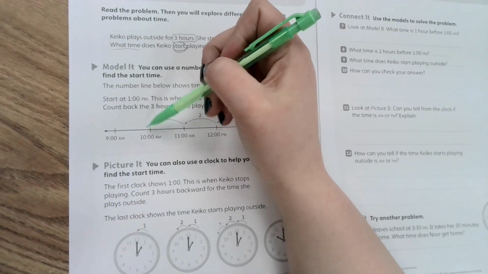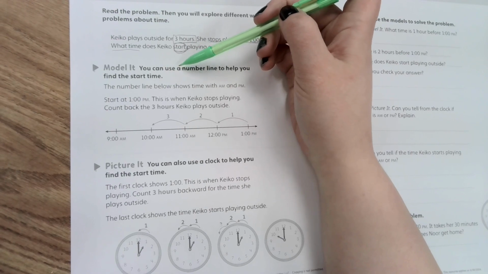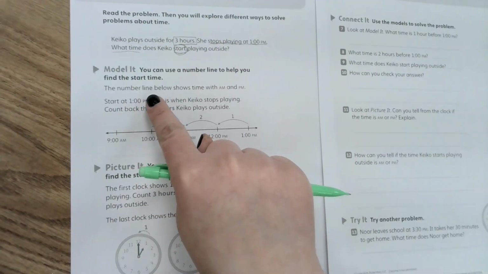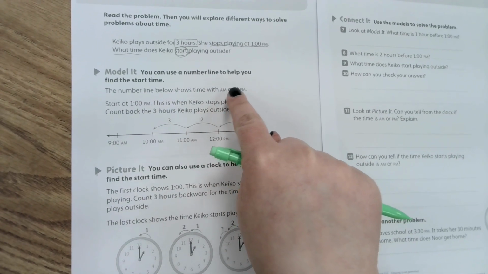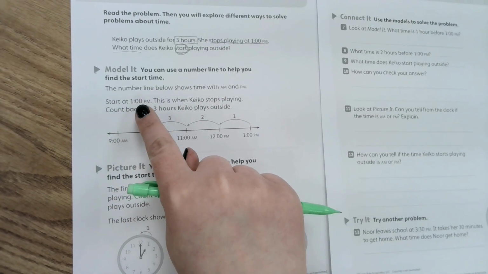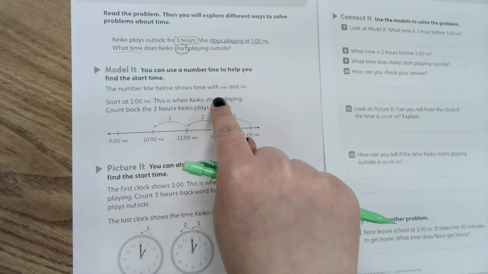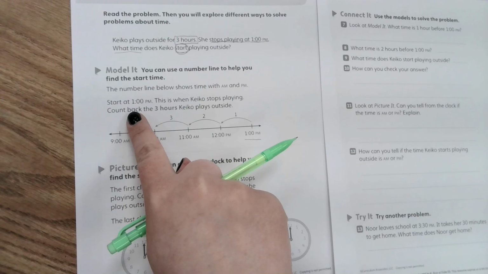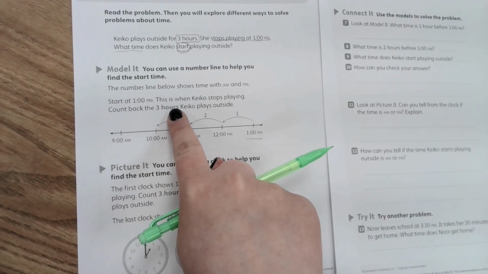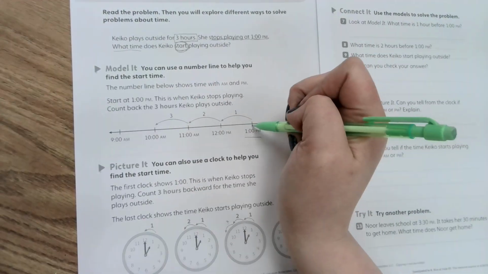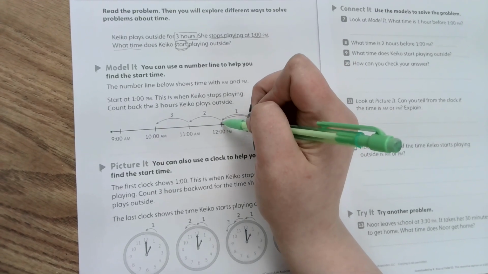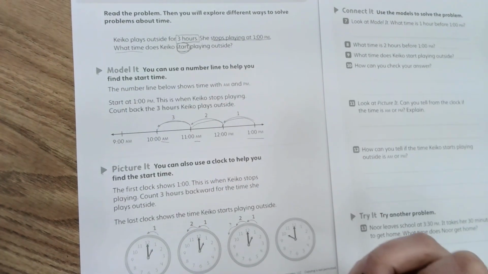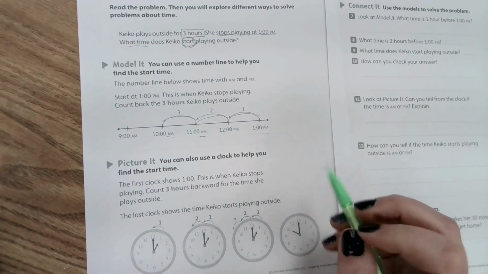So they modeled it for you. You can use a number line to help you find the start time. The number line below shows the time with AM and PM. Start at 1 p.m. This is when Keiko stops playing. Count backwards, or count back the 3 hours that Keiko plays outside. So they did 1, and then 12 p.m., 11 a.m., and then 10 a.m. Okay, that's how they did it.